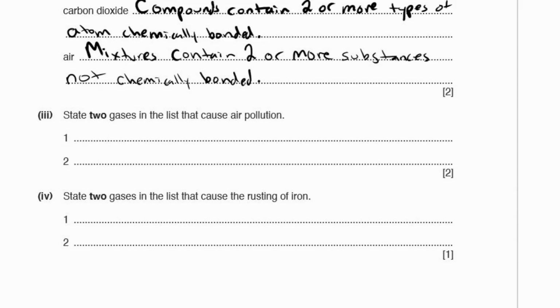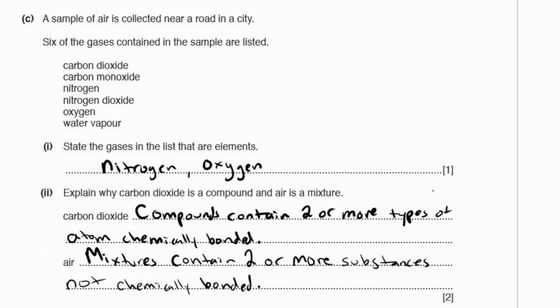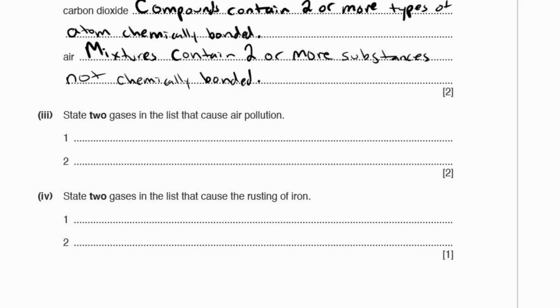Part 3. State 2 gases in the list that cause air pollution. Okay, so let's look back up at that list. Okay, we have carbon dioxide, carbon monoxide, nitrogen, nitrogen dioxide, oxygen, and water vapor. So carbon monoxide definitely causes air pollution. And so does nitrogen dioxide. That causes some acid rain. Okay, let's write that down. Okay, 2 gases that cause air pollution, carbon monoxide and nitrogen dioxide.